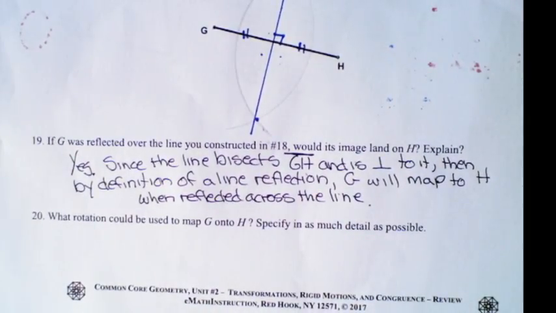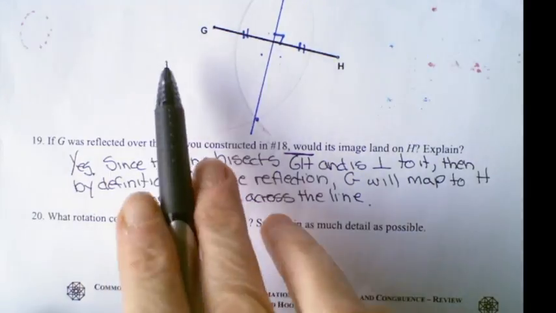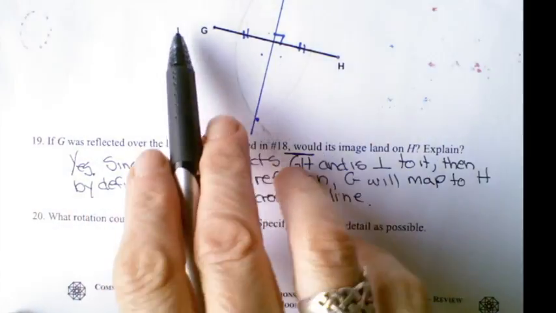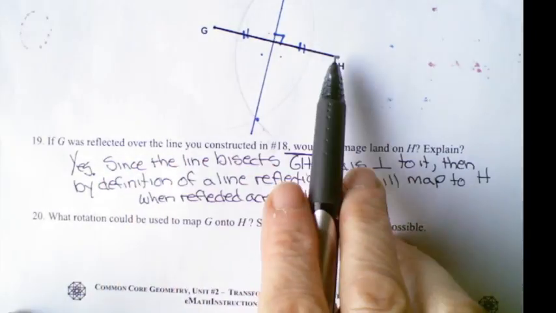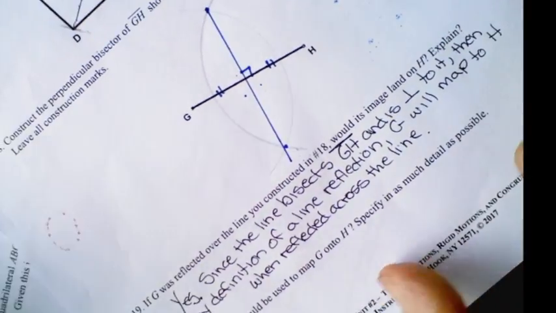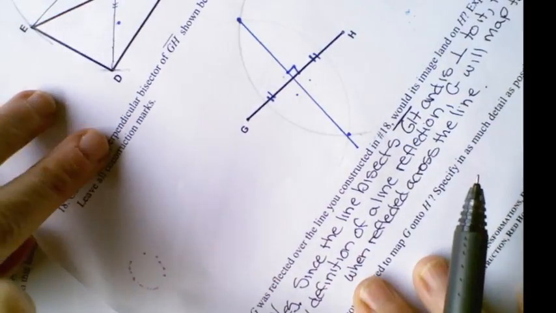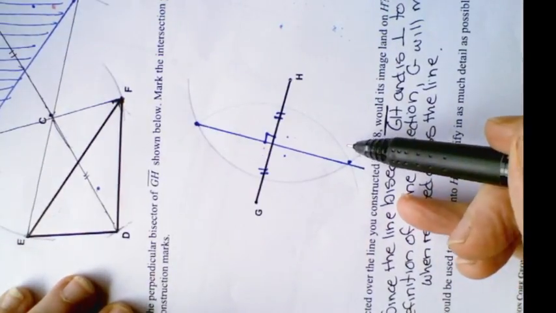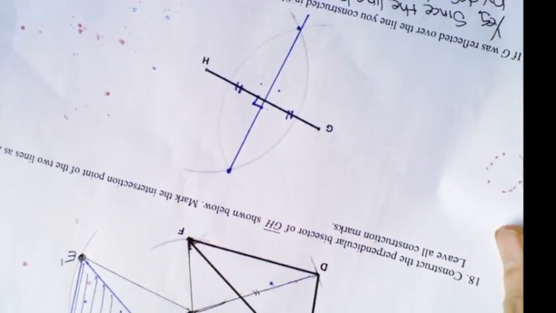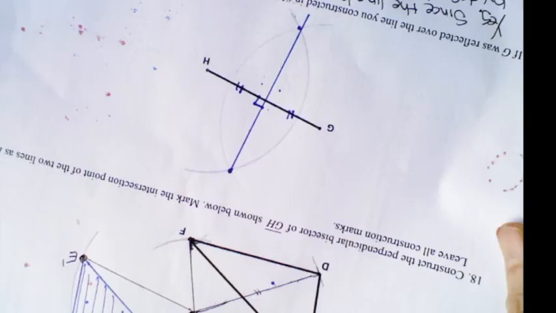Putting it all together, you should be able to answer number 20. What rotation would be used to map G onto H? How would you rotate to get G ending up here? In other words, how would you turn your paper? Would a quarter turn do it? Remember, H was to the right. No. Would a quarter turn do it? Yeah.